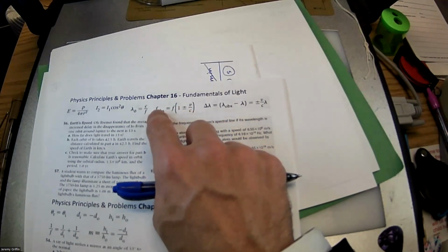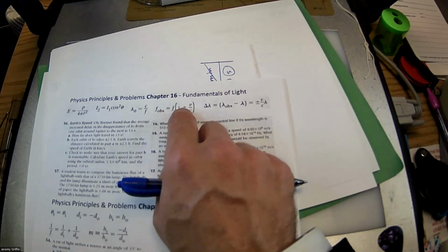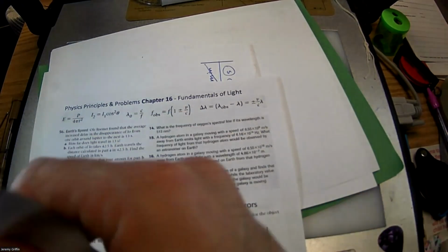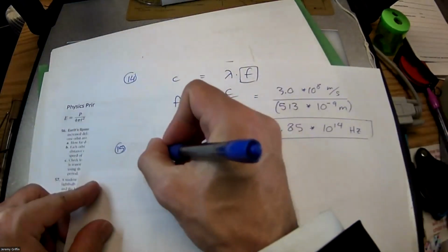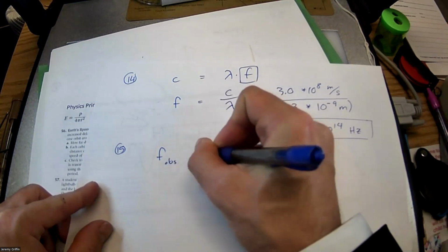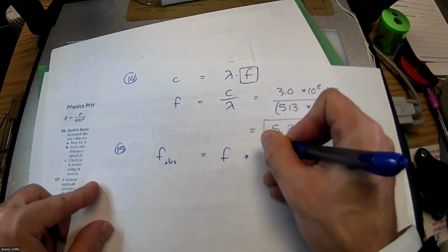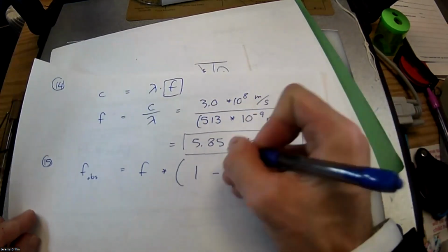The observed frequency has to be less than the source frequency. You get there by subtracting, right? You see subtracting, okay? So let's do that for number 15. I've got the Doppler effect for light: the observed frequency is equal to the source frequency multiplied by 1 minus v over c.